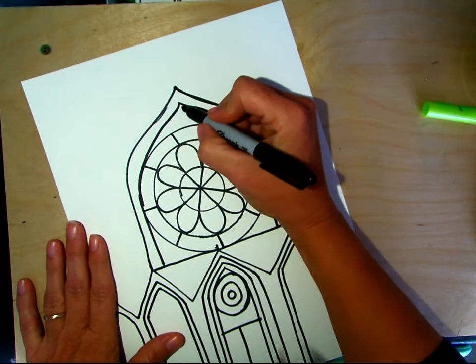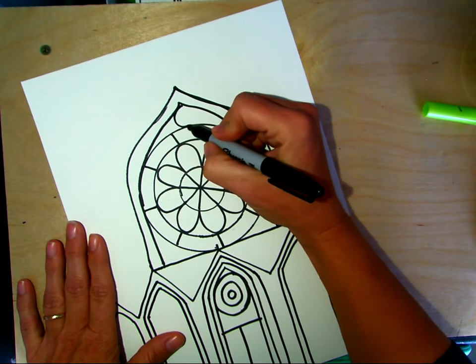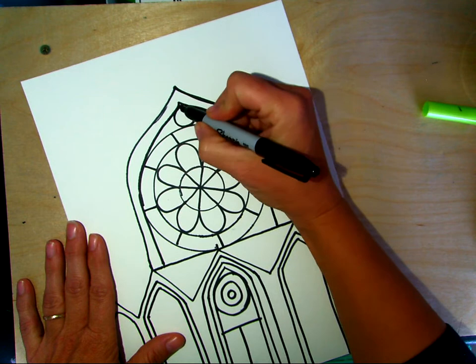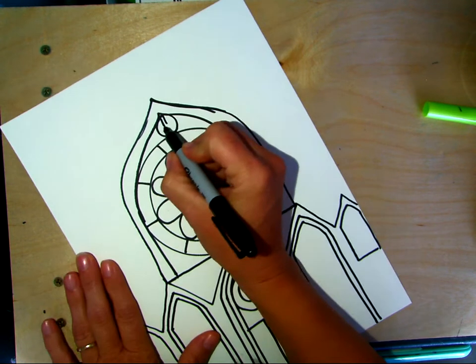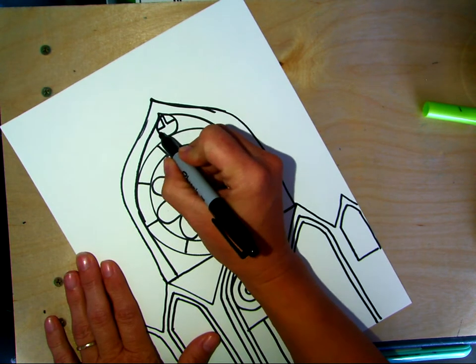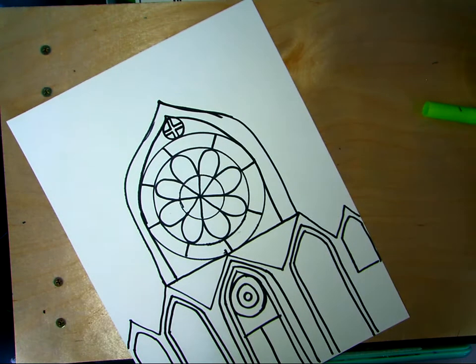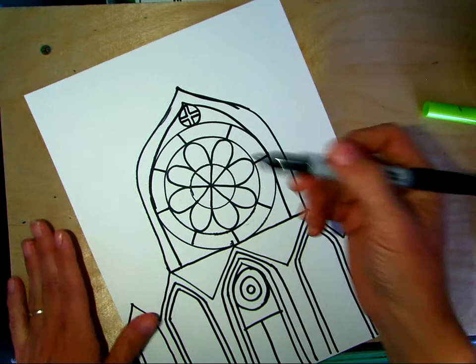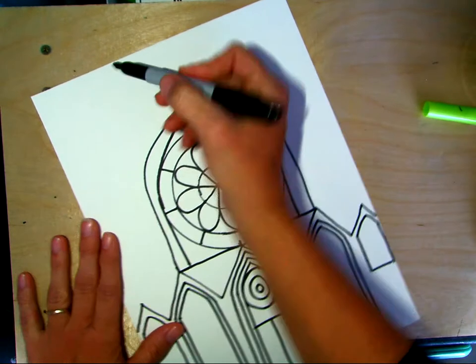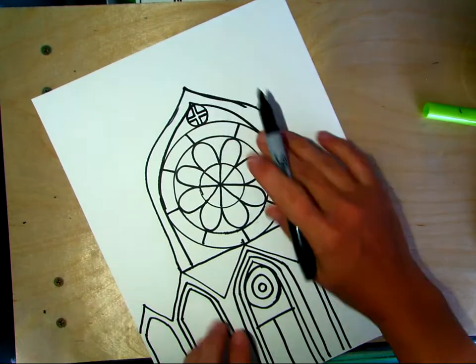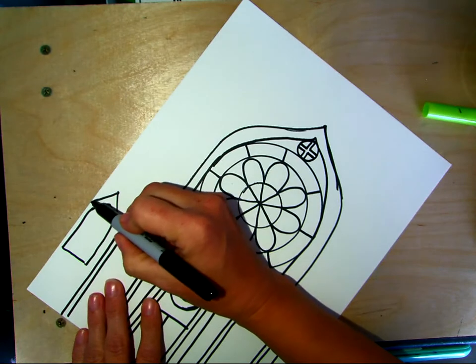And then I'm going to put another circle right here. Down, down, horizontal, horizontal, horizontal, down, down. Just to give that little window pane there. So now we have these two towers. I'm going to come up from the side here.